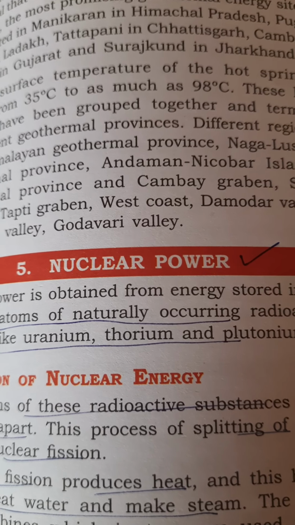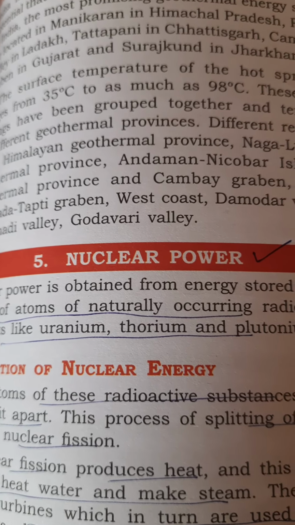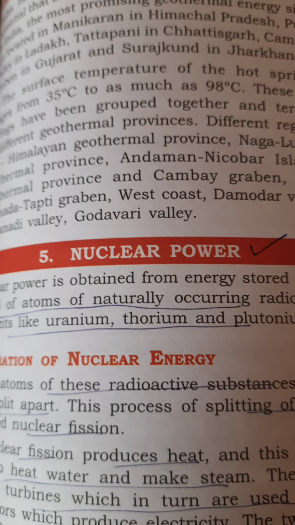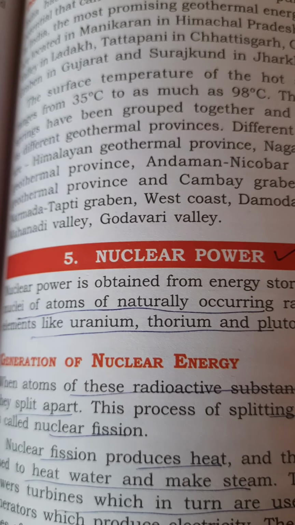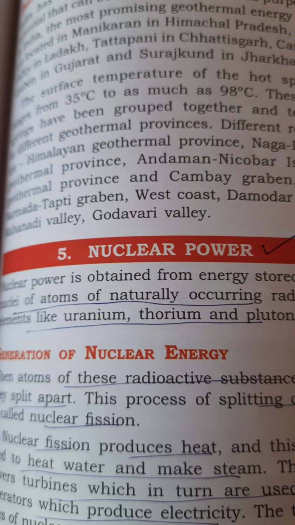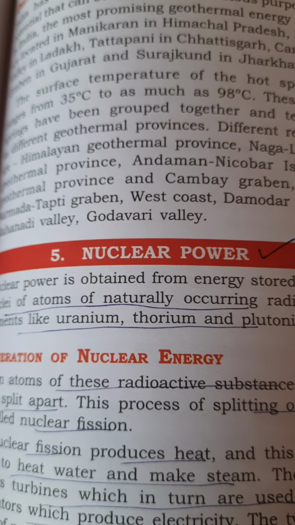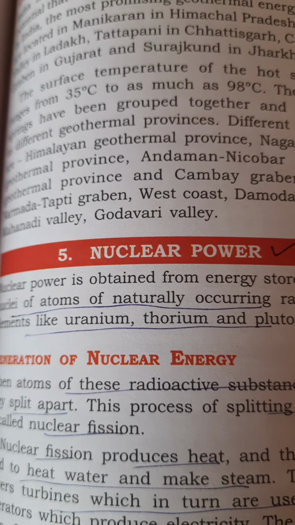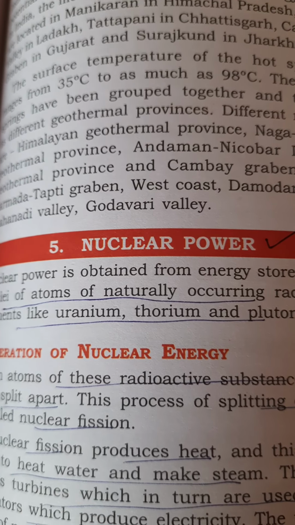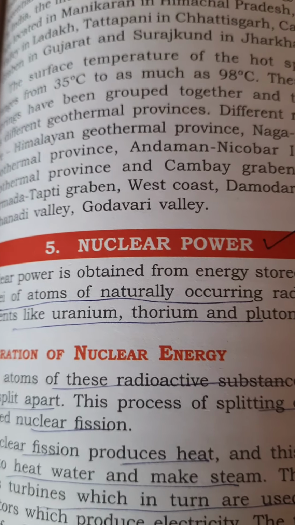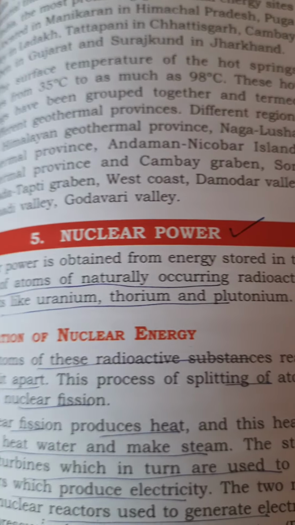Uranium and thorium are available in Jharkhand and the Aravalli range of Rajasthan. They're used to generate atomic or nuclear power. So the raw materials for nuclear power are uranium, thorium, and plutonium. These are the raw materials that you require for nuclear energy. The monazite sands of Kerala are also rich in thorium. As a result, by 2050, India is aiming to supply 25% of electricity through nuclear power.